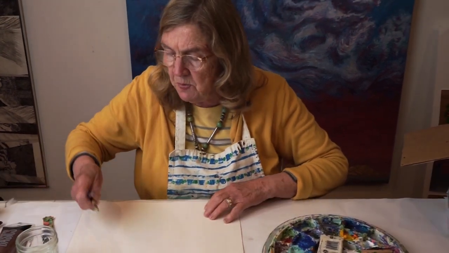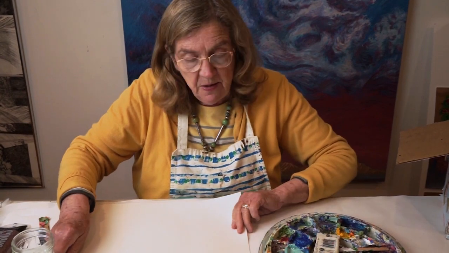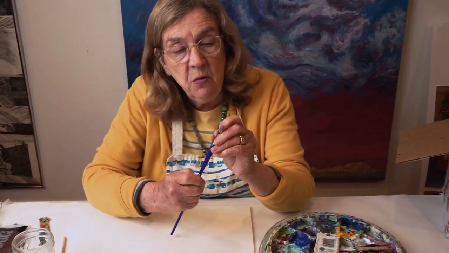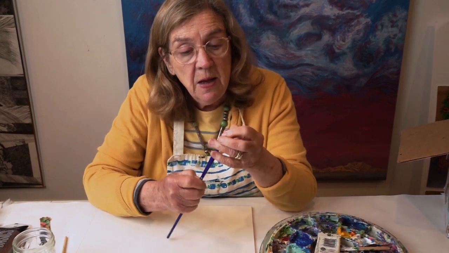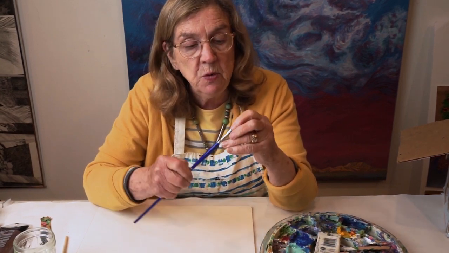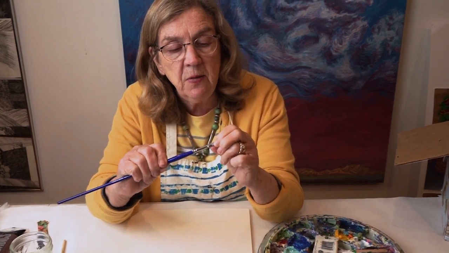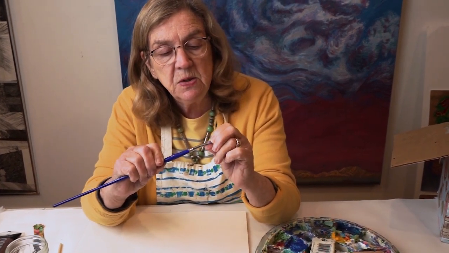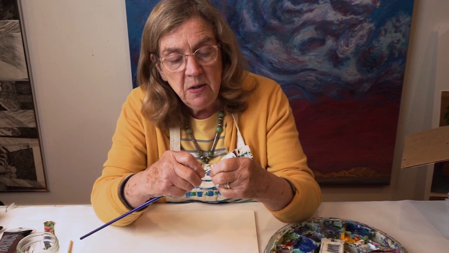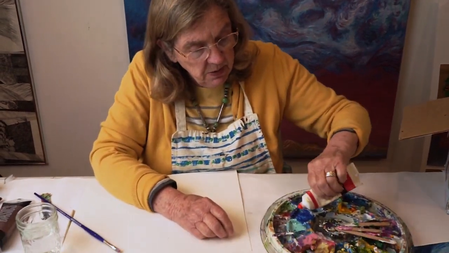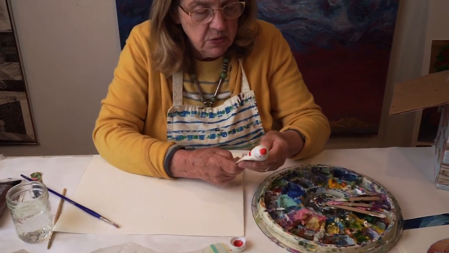I try not to spend a lot of money on my brushes because what happens is the acrylic gets into the center of the brush and hardens up. And once it hardens up, there's absolutely nothing you can do with it. So you'll see on this brush, if I'm bending down like that, the center is still flexible. But from here to here, it's as hard as a rock. And there's nothing you can do to get rid of it and soften it up again. So we're going to squeeze out a little bit of this. This color is an orangish red.